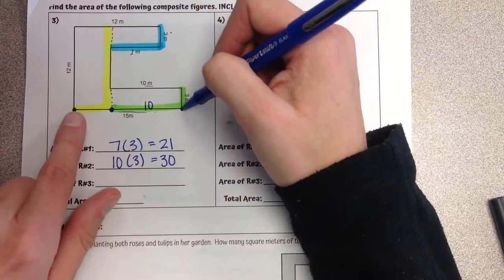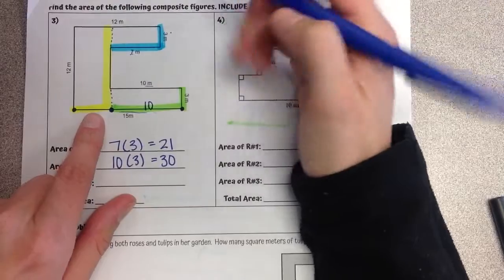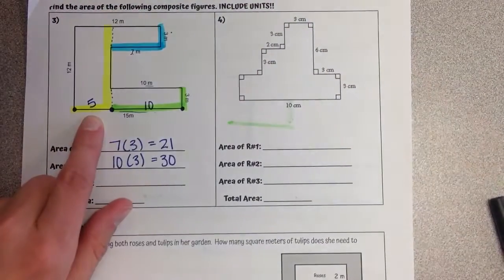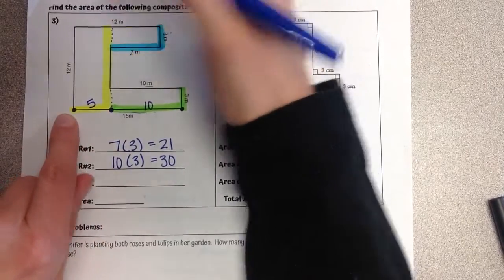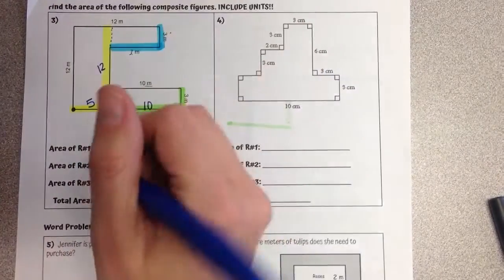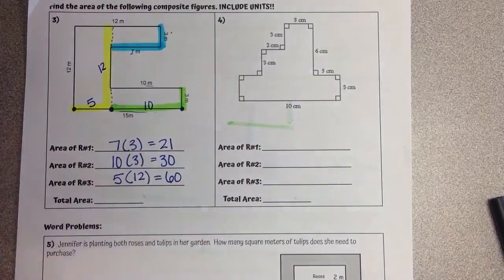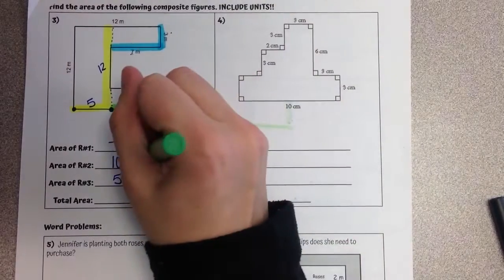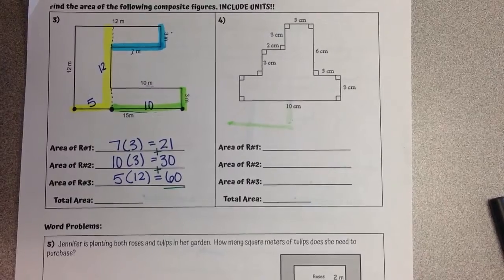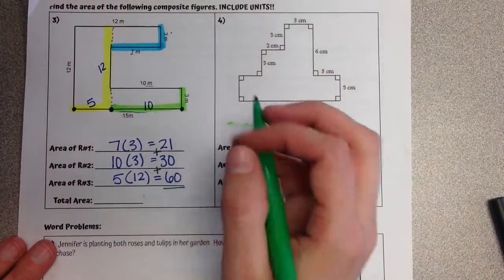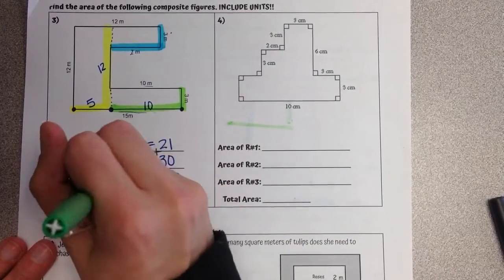Well, if the whole distance is 15 and this part right here is 10, we want to know what's left over, which is 5. And then our height, there's nothing listed there, but if we look to the left, it's showing a height of 12. So we have a base of 5, height of 12, which is 60. So we're going to add these together. 60 plus 30 plus 21 is 111 meters squared.